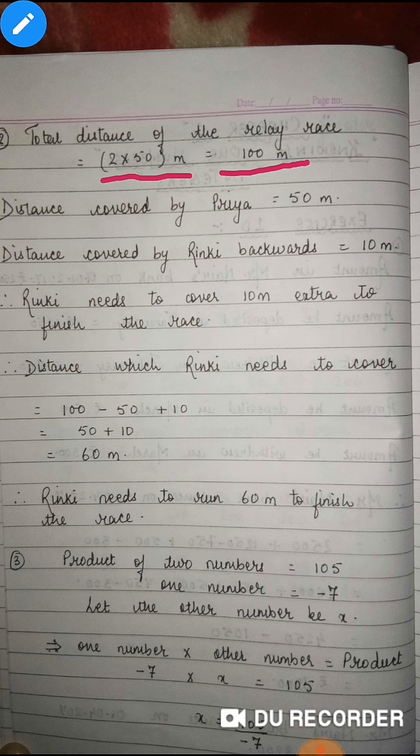Now Priya ran the first 50 meters. So that means the distance covered by Priya is 50 meters. Now Rinki, instead of running further, she came backwards. How much? 10 meters back. And then somebody stopped her. Now it means that Rinki needs to cover 10 meters extra to finish the race. So the question is saying that how many meters does Rinki have to run now to finish the race?